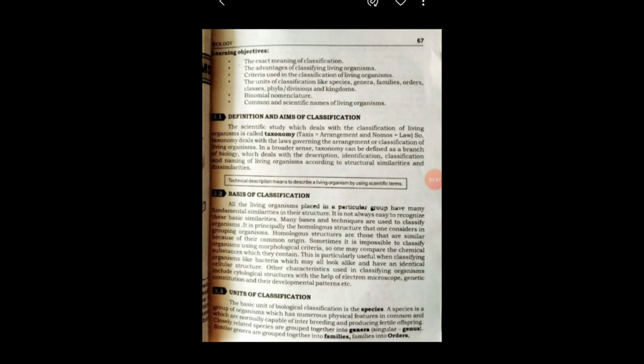Cytological structures. Cytology also helps in the classification of living organisms. For example, by the help of electron microscope, it is proved that in bacteria and cyanobacteria, incomplete nucleus is present. So they are placed in same kingdom Monera. Prokaryotic and eukaryotic organisms have been identified on the basis of microscopic study.